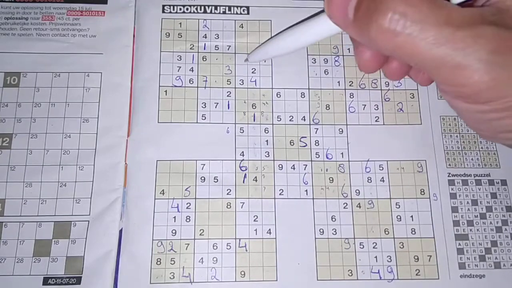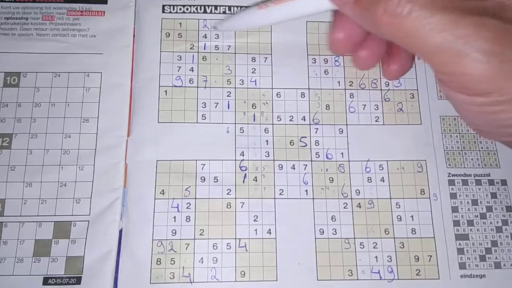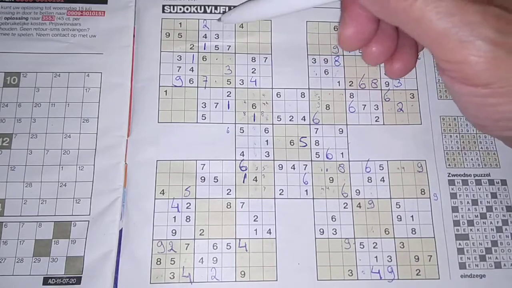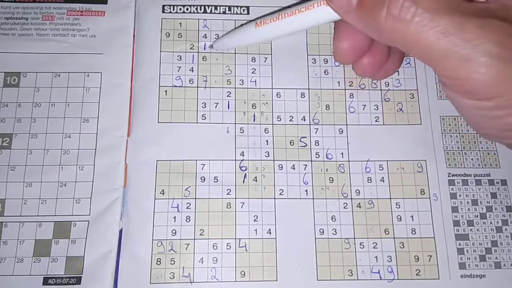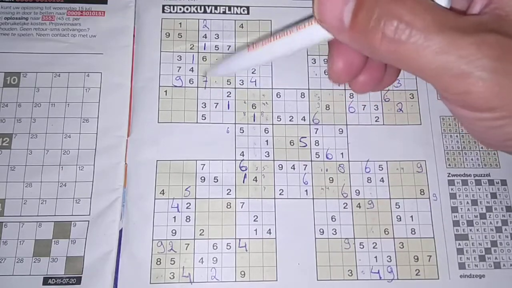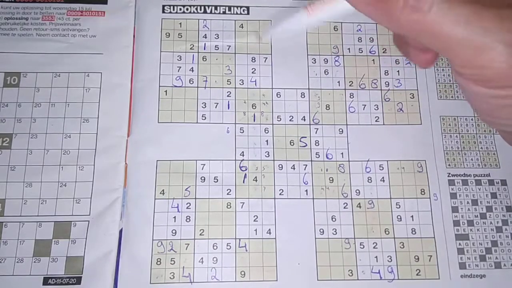And then 3 missing numbers. 1, 2, 3, 4, 5. The 6 is missing. The 9 is missing. And the 8 is missing. I cannot fill this yet. These 2 numbers, 1, 2, 3, 4, 5, 6, 7, 8 and a 9. No, I cannot fill this yet. 8 and a 9.